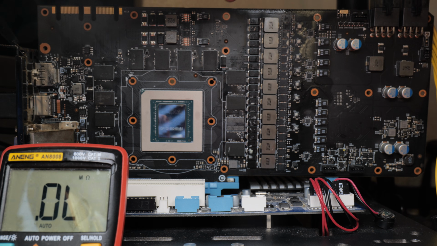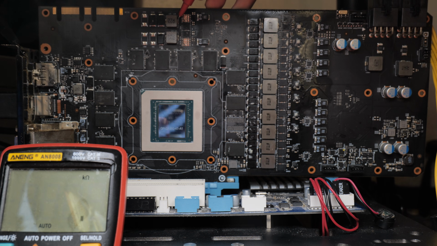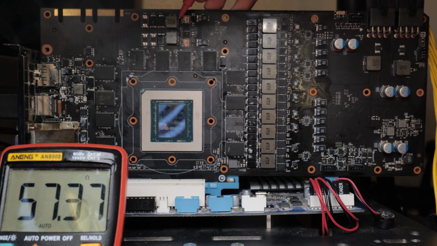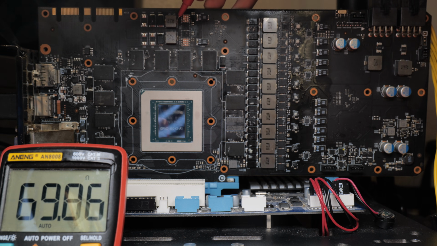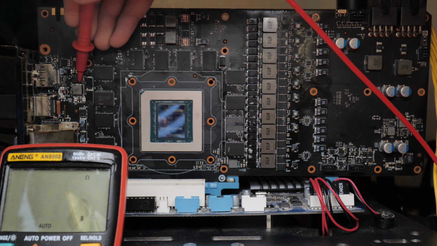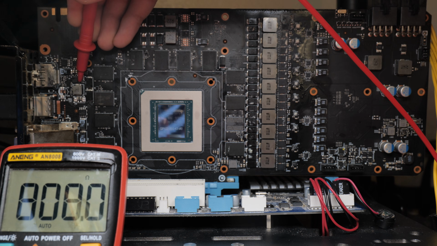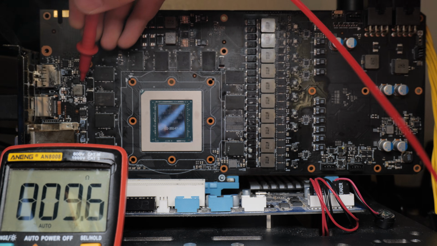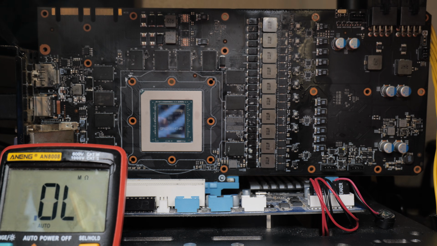First we want to check for short on the memory phase, as obviously our new memory bank connects to the memory phase itself, and we have 69 ohms, or 670 ohms, perfectly fine. And now we also want to check for short on the 1.8 volts, as GDDR5X uses 1.8 volts as its pump voltage. And again, we have 810 ohms, which is perfectly fine. Okay, now let's go ahead and turn on the card and see if it becomes any more functional.